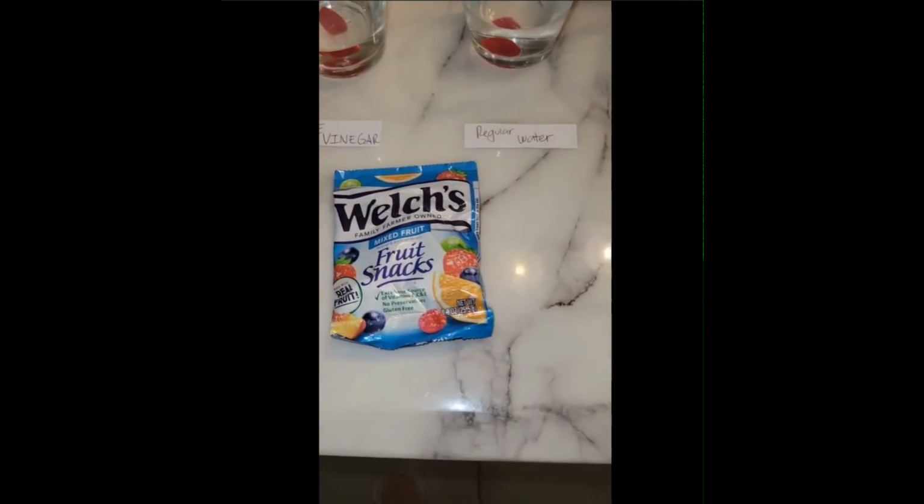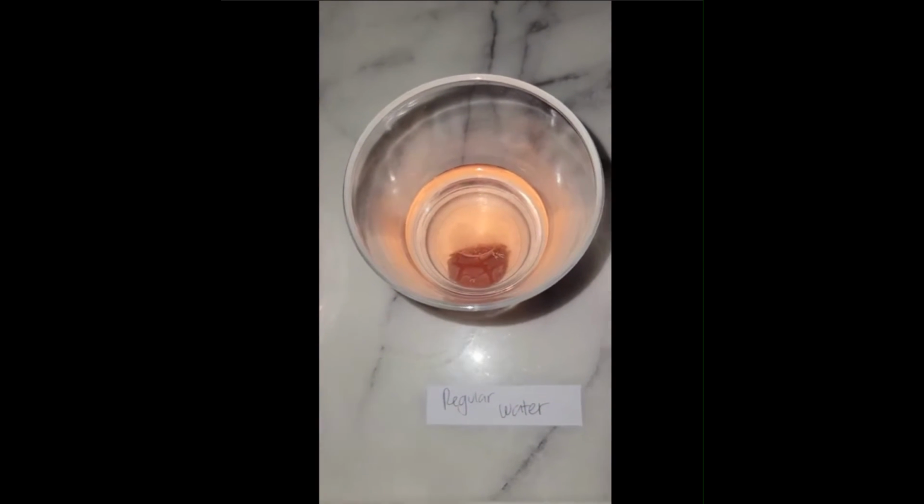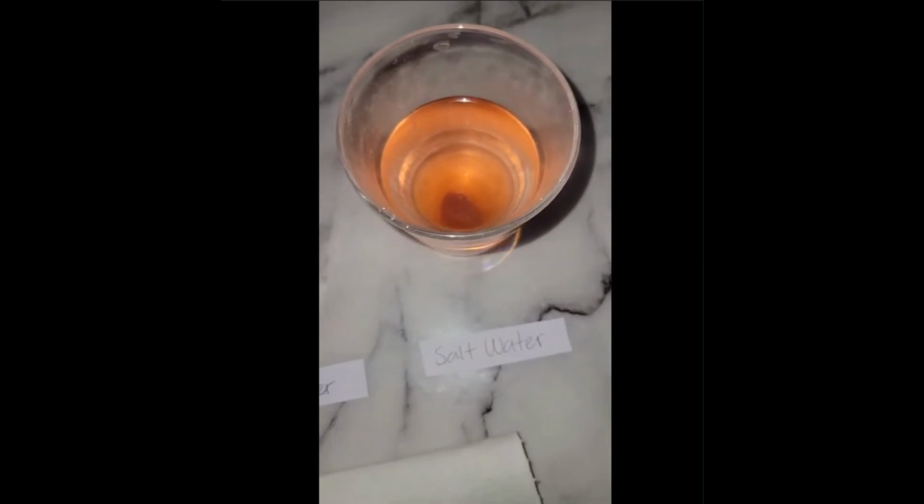I used the Welch's fruit snacks. They do have gelatin. I made a mistake and previously bought gelatin-free ones. These are my findings after 24 hours. The white vinegar, regular water, and salt water gummy bears were very slimy. These are my results. The gummy bear on the left is the control gummy bear, and the other gummy bears are the variables. I hope you enjoyed the experiment. Thank you.